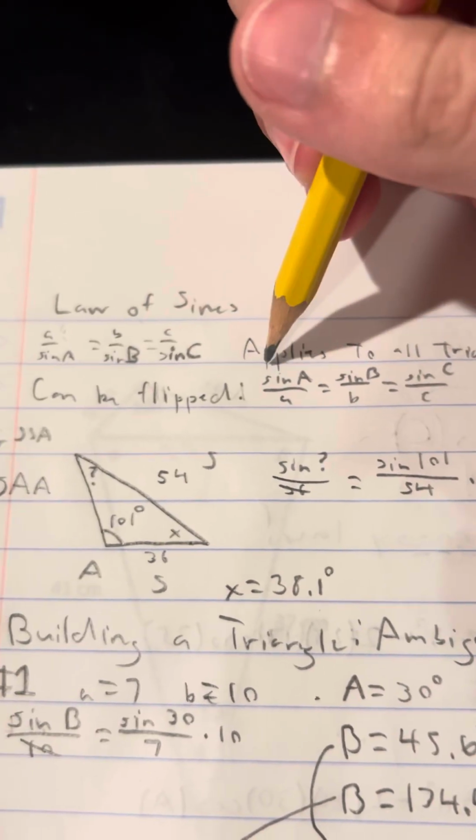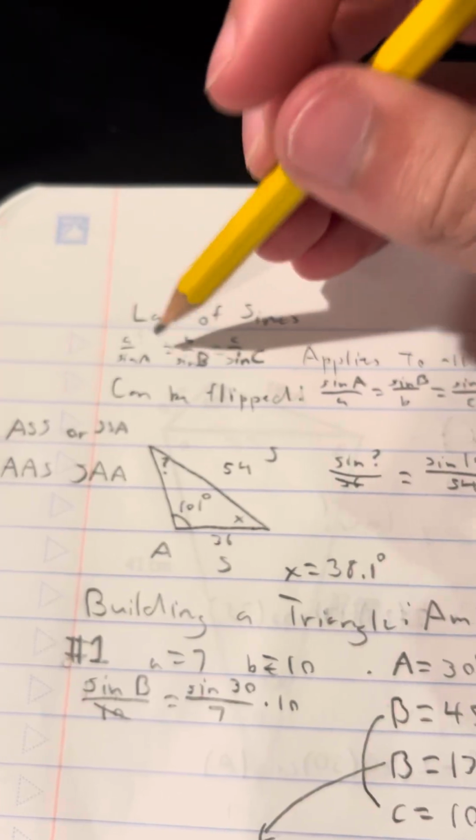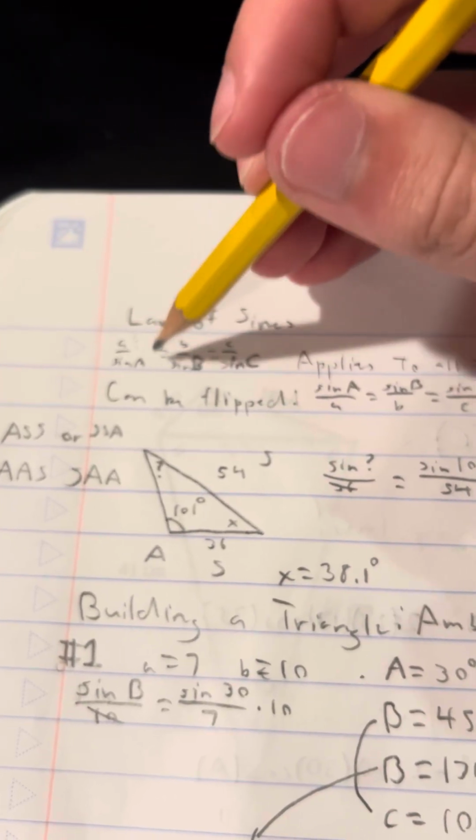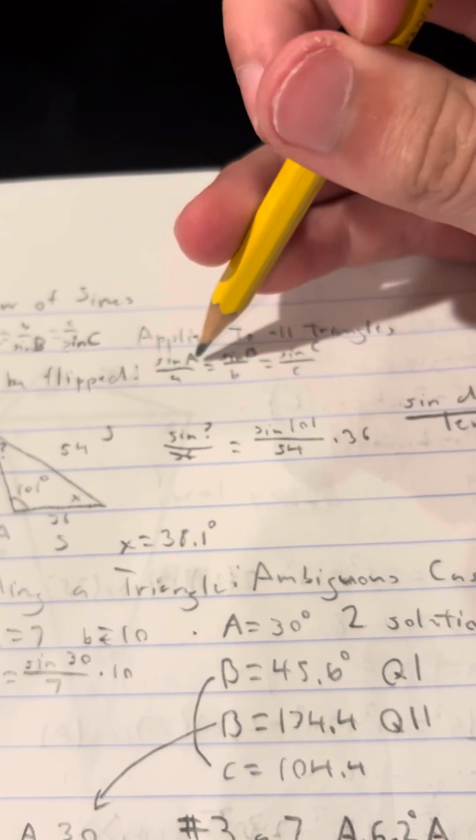This has to do with known sides or known angles. We use this one if we know angles. If we know two angles, then we can use that to find sides. And if we know two sides, then we use those to find the angles.